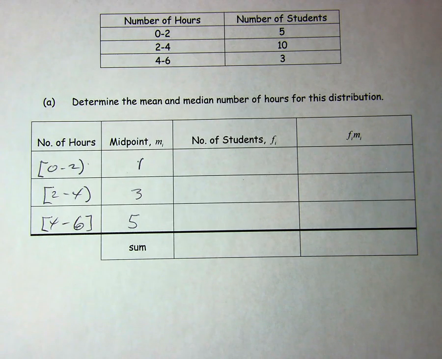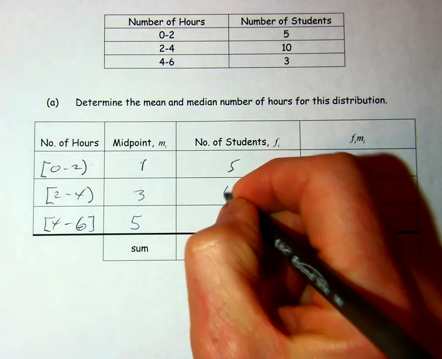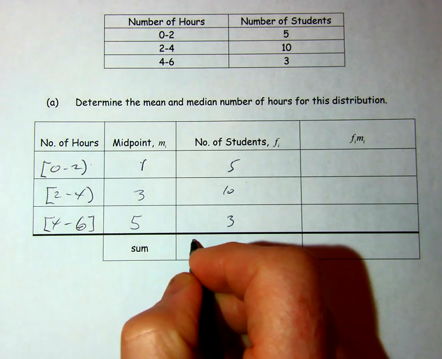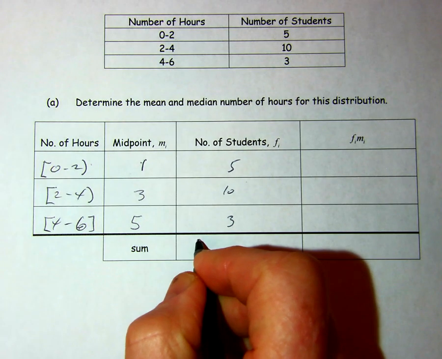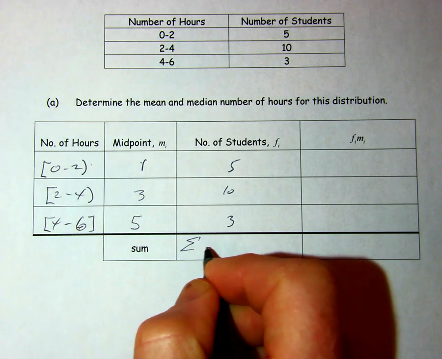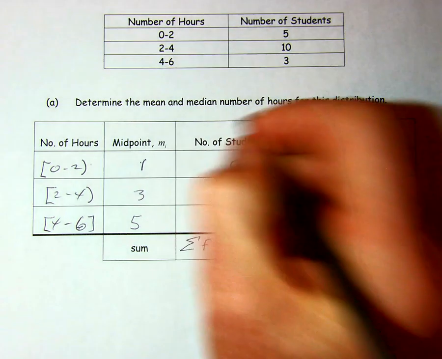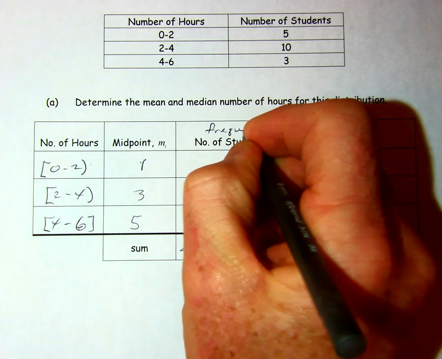The number of students, again, just copy that down. The sum of all the frequencies. These are frequencies. This is frequency. That's why it's an F.